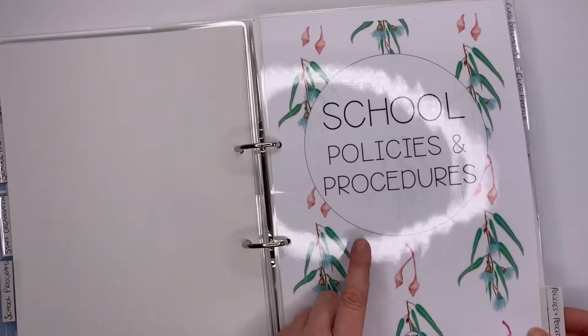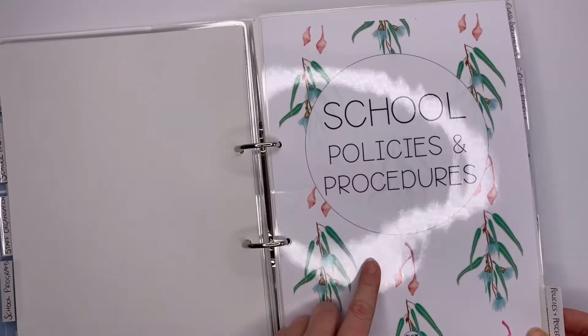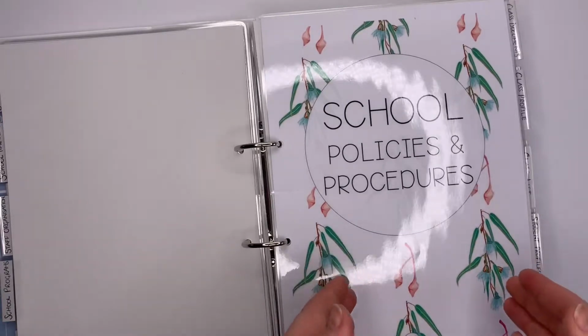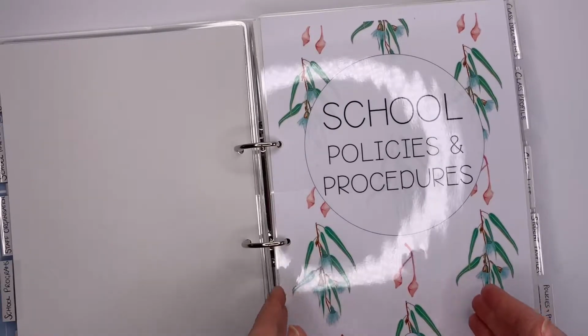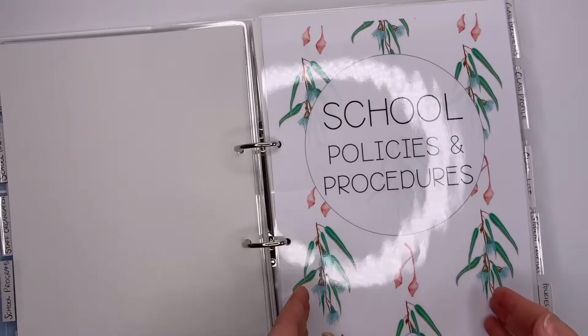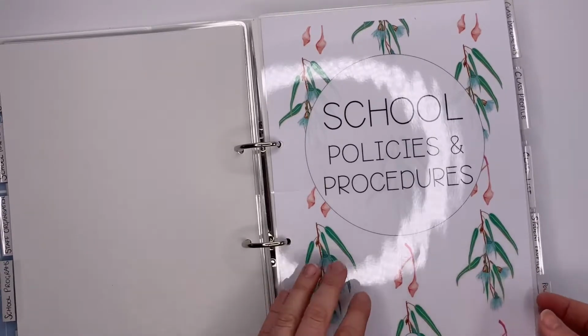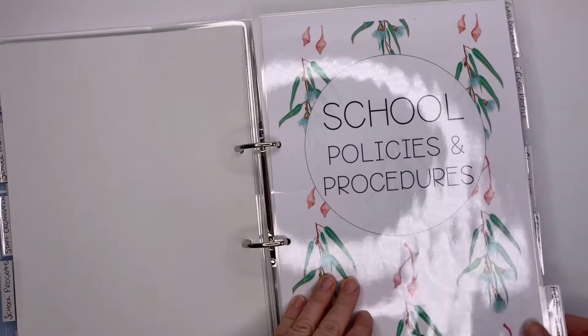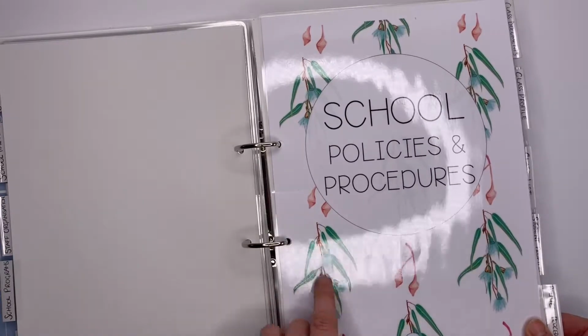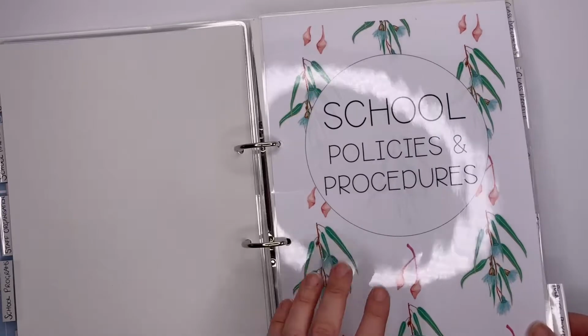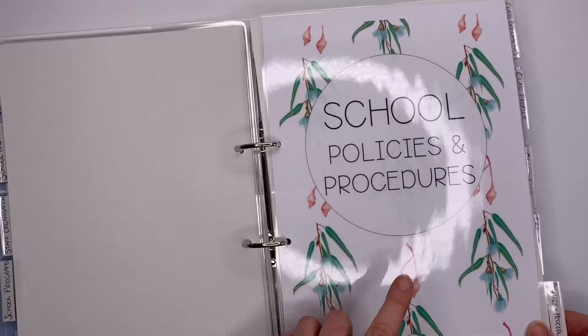School policies and procedures. This is really important from a legal standpoint, because you need to show that you are following the school's policies and procedures, and then when an audit occurs, the school needs to show that these are in line with your state or territory's educational authorities' policies and procedures. So what you do in your classroom should link to this.